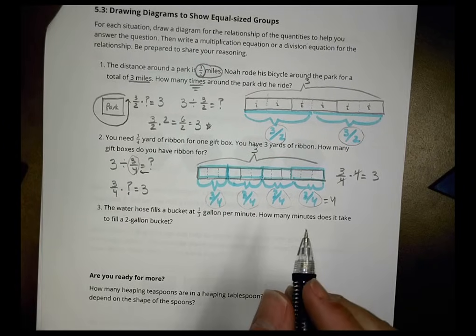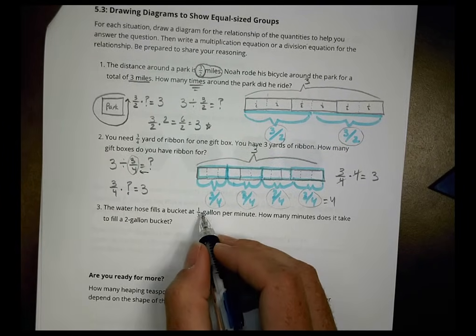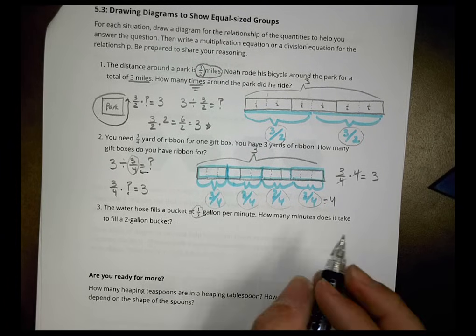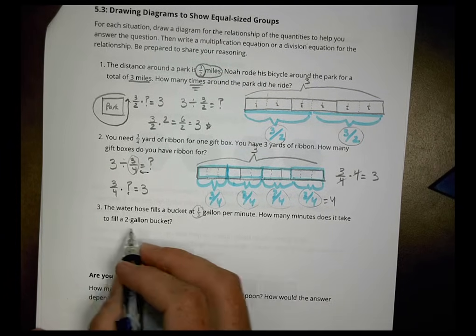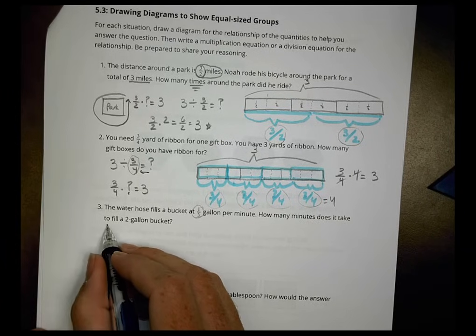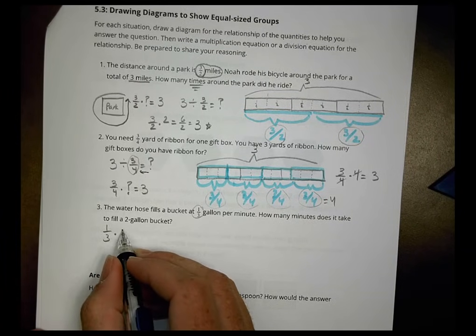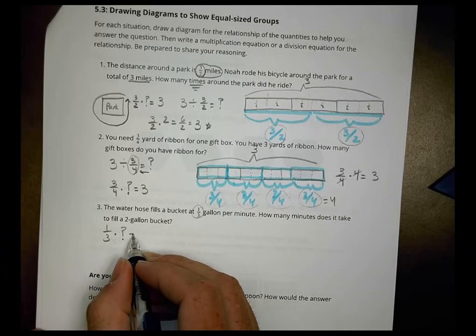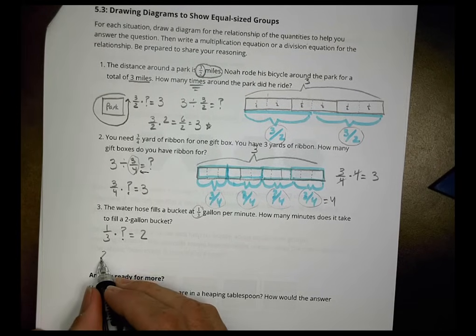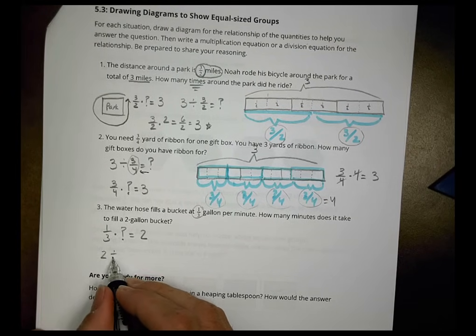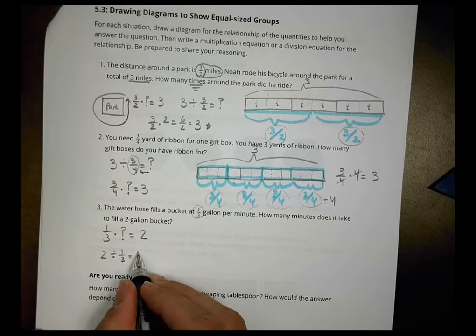The water hose fills a 1/3 gallon per minute bucket. How many minutes does it take to fill a 2-gallon bucket? Okay, so we have 1/3 per minute. We're wondering how many minutes it would take in order to get to 2 whole gallons. Or another way of thinking about it, I have 2 gallons and I'm going to divide that into 1/3 segments to find out how much time it would take.